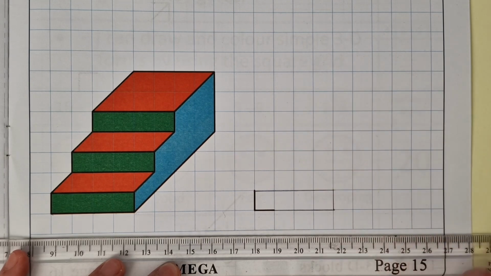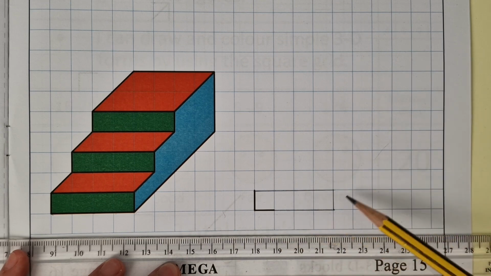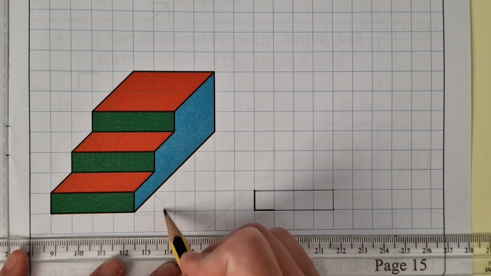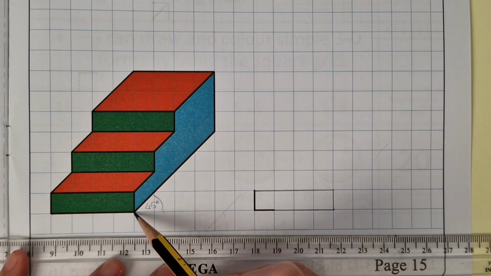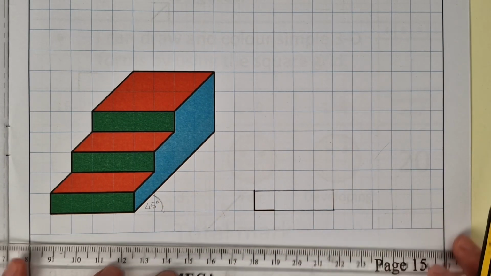So let's draw this oblique long line right here on the side, which is inclined at 45 degrees. Now let's count the squares. 1, 2, 3, 4.